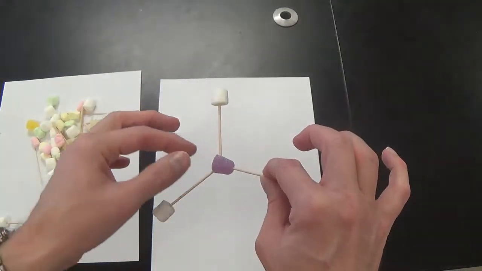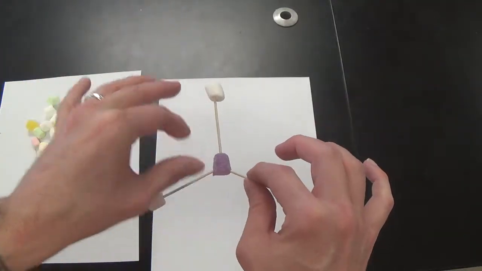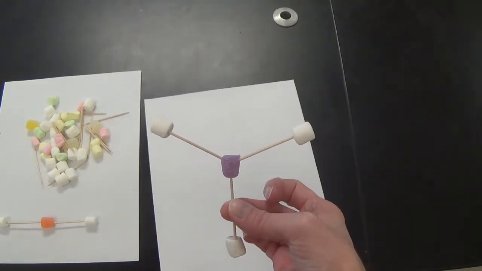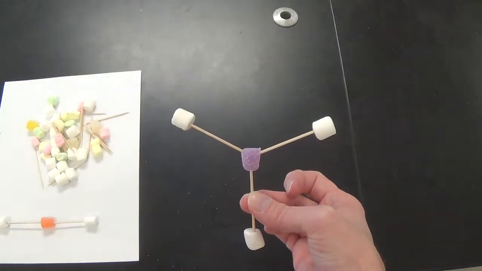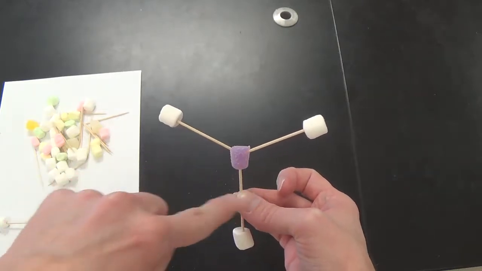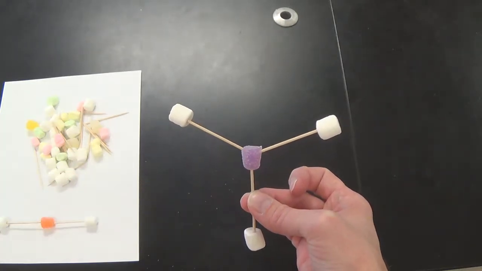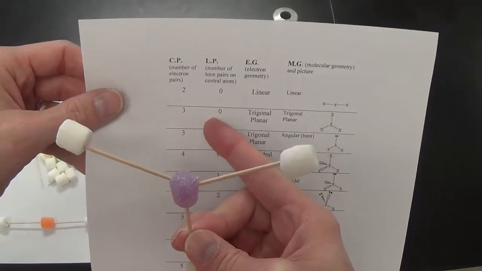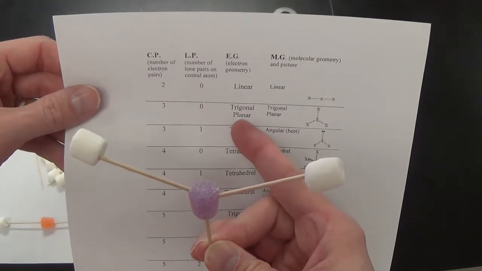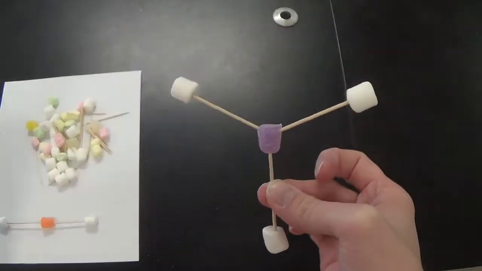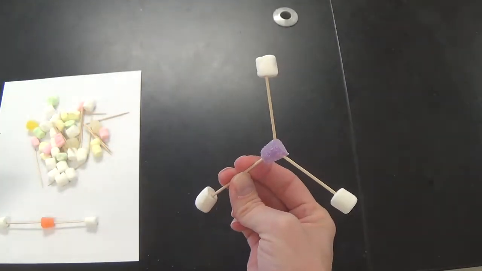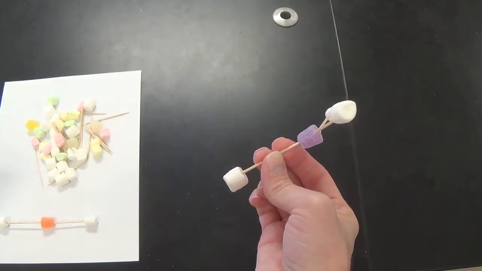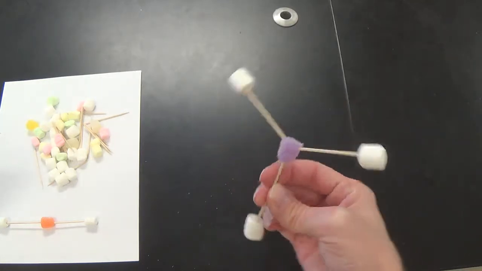And in theory, if I built it right, no matter which one I hold up, the other 2 are looking identical to that. All right, so here is what I get if I have 3 pairs total and 0 of them are lone pairs. So I go to my chart and see for 3 pairs total, 0 lone pairs, I have trigonal planar. That's what it's called, trigonal planar. Do you see a triangle? I hope so. It's flat.